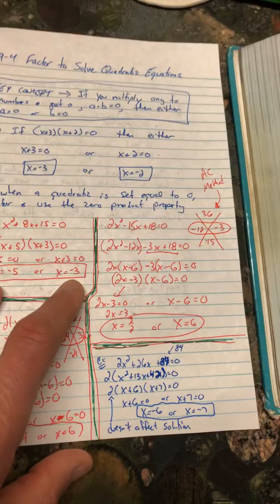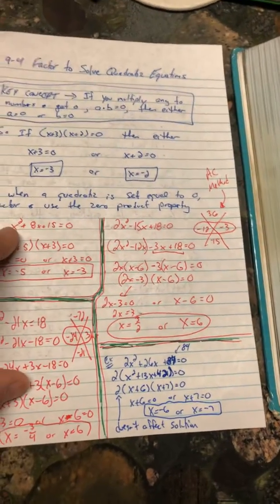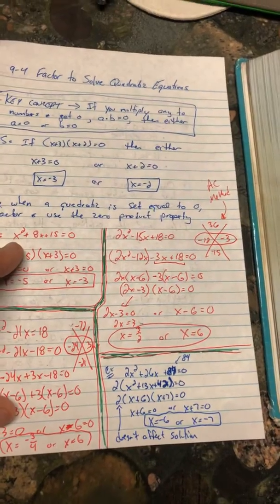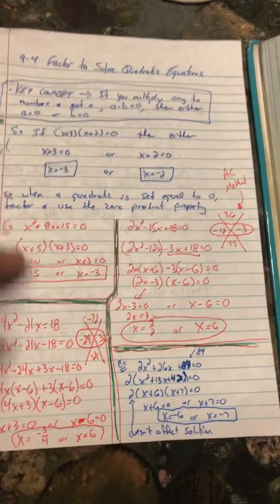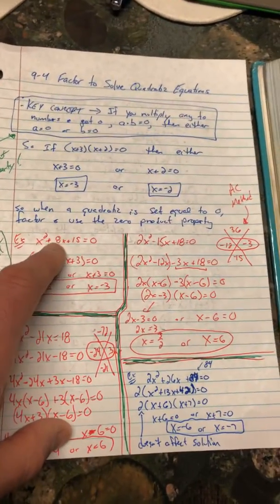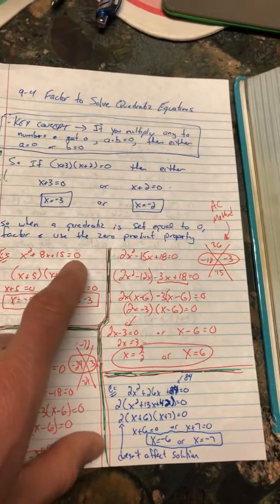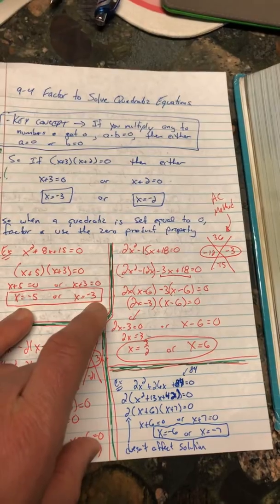By the way, what we're doing is finding solutions to this, which are also called the roots or the zeros of the function. All those things mean the same. If I were to graph x squared plus 8x plus 15 equals y, these would be the values where I cross when y is 0, the x-intercepts.